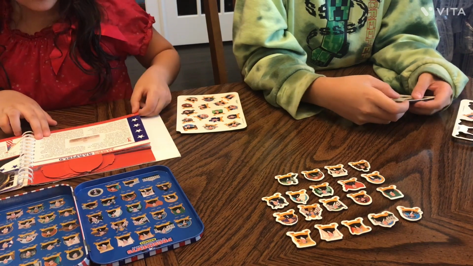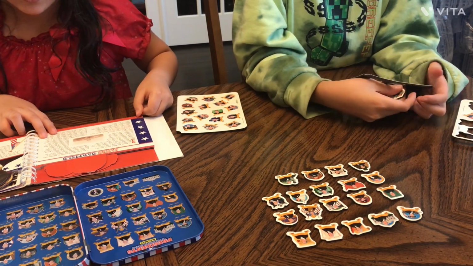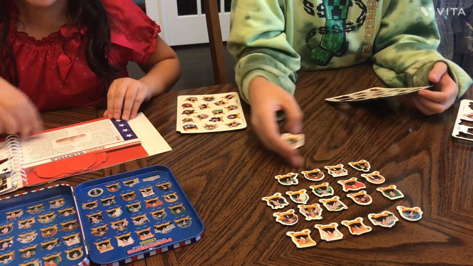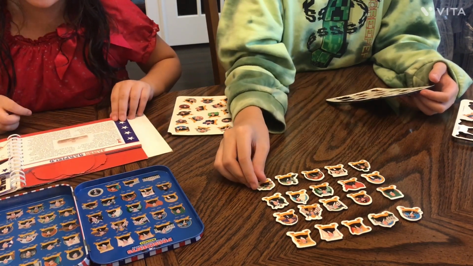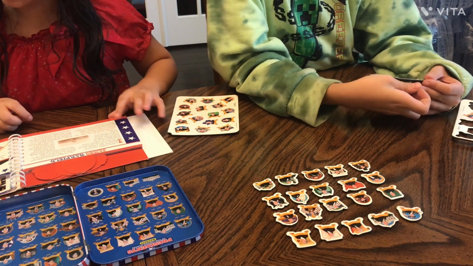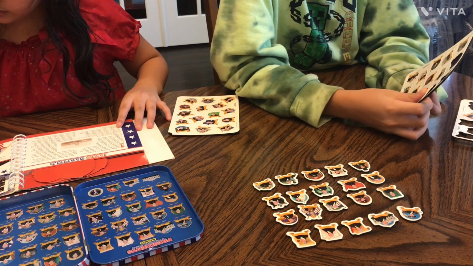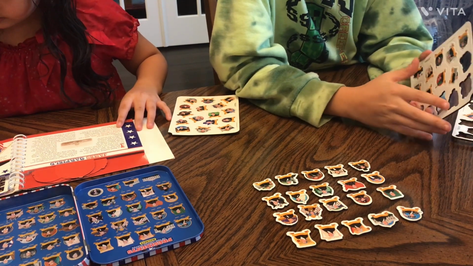Number 20. Okay. Number 20 is James Garfield. Oh. He only served 1 year, 1881. What? Let's see if the same thing happened to him that happened to, what was that guy's name? Harrison. Okay, let's see.